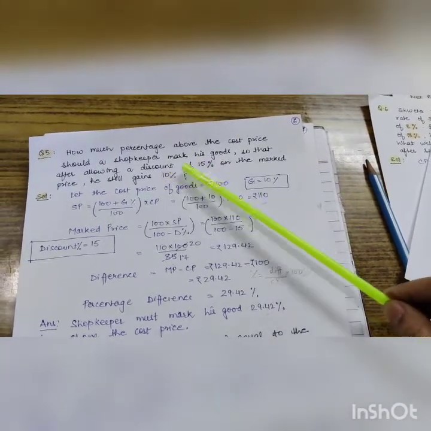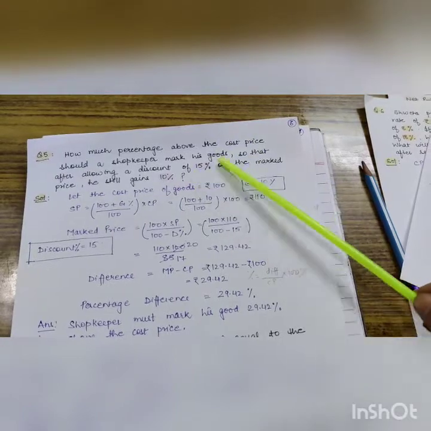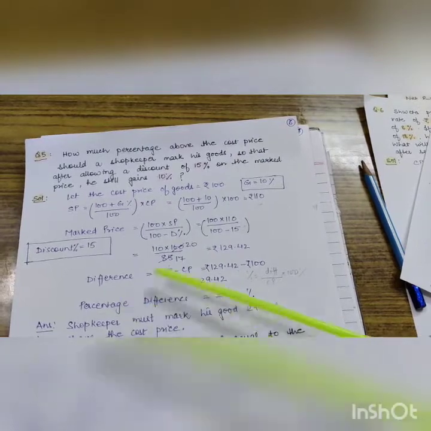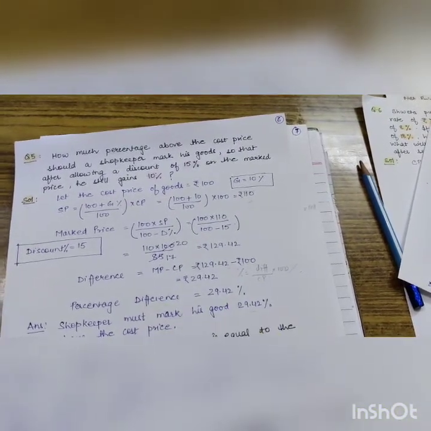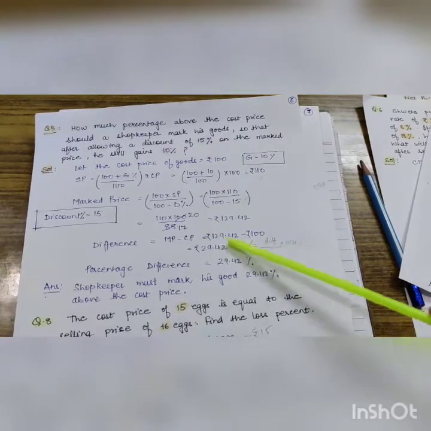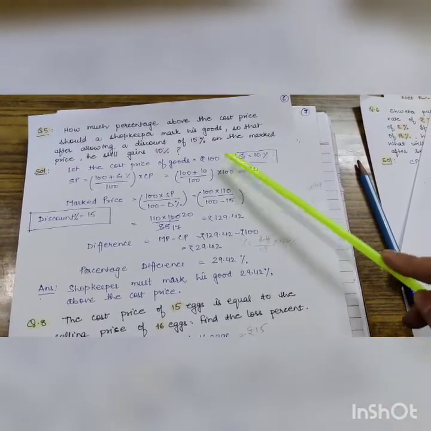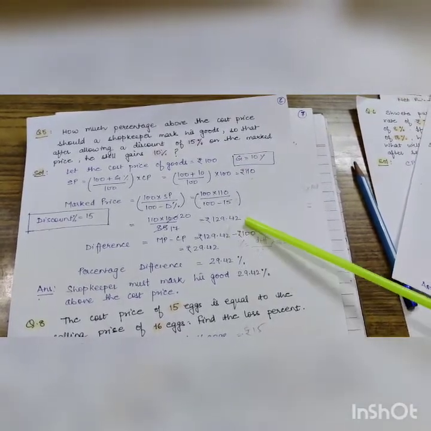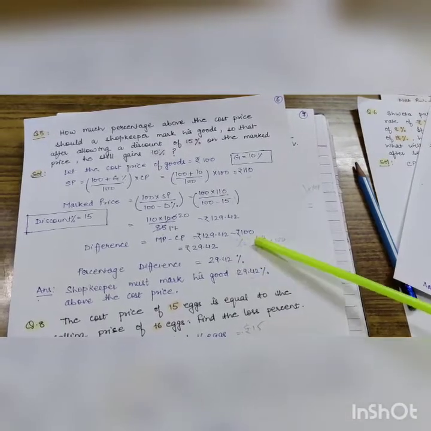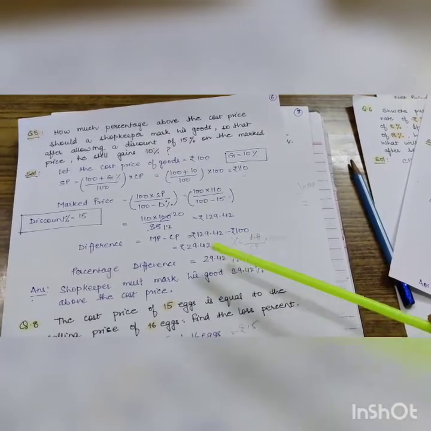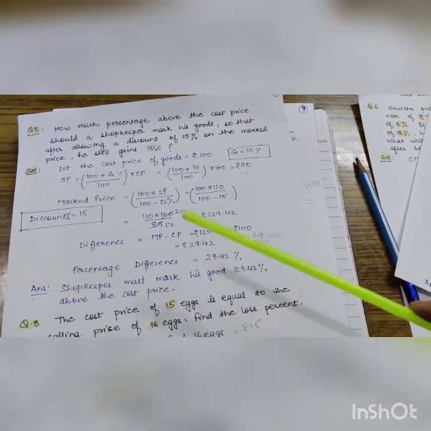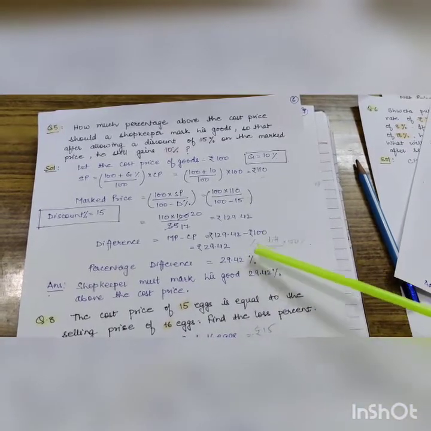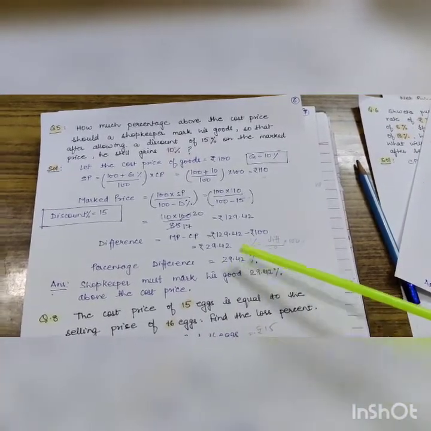Now what they are saying is: how much percentage above the cost price should the shopkeeper mark his goods? So how much is the marked price more than the cost price? So we have to find the difference of the marked price and the cost price. Now the difference is 129.42 minus 100, because the cost price you have already assumed to be equal to 100, and the marked price you have calculated 129.42. Find the difference. You have got 29.42 rupees as the difference. Now this difference has to be calculated in percentage. So percentage difference is equal to 29.42%.